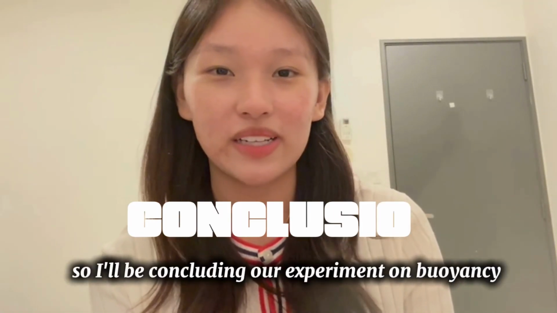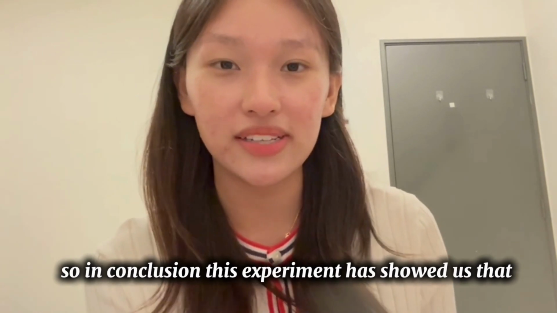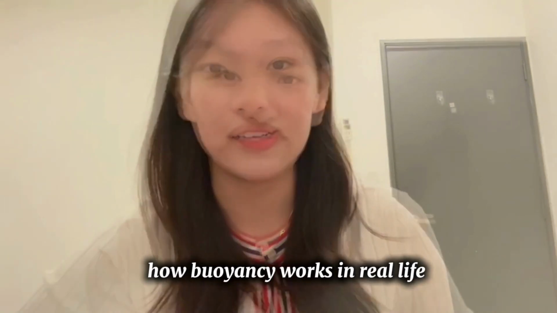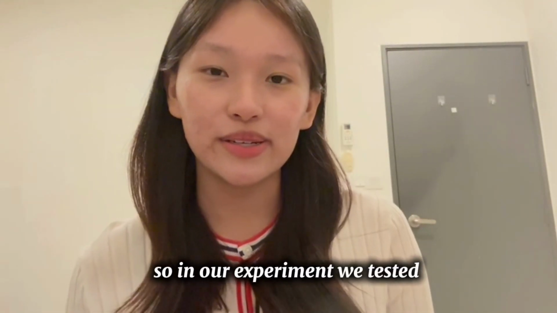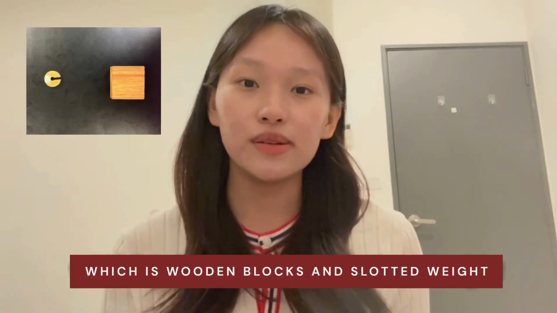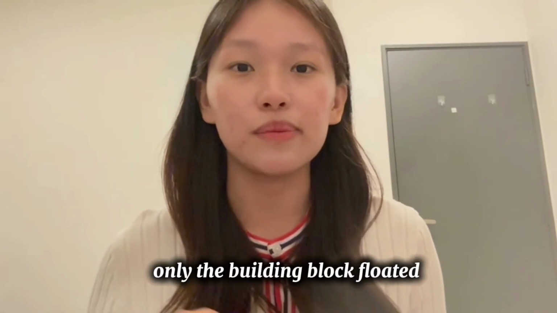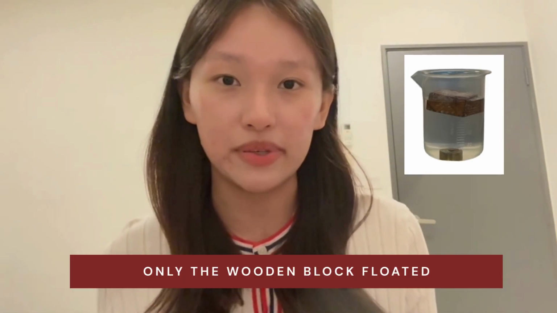So I'll be concluding our experiment on buoyancy. In conclusion, this experiment has shown us how buoyancy works in real life. In our experiment, we tested buoyancy by using two different objects with the same mass, which are building blocks and slotted weight. Even though these two have the same weight, only the building block floated. So why does this happen?